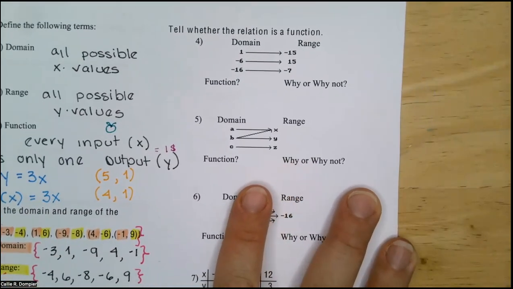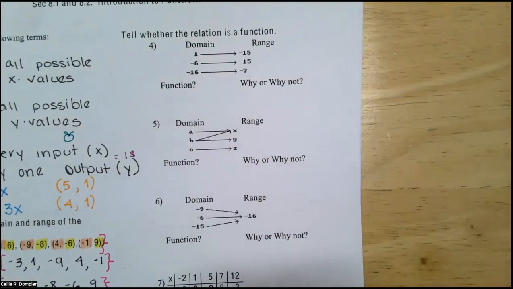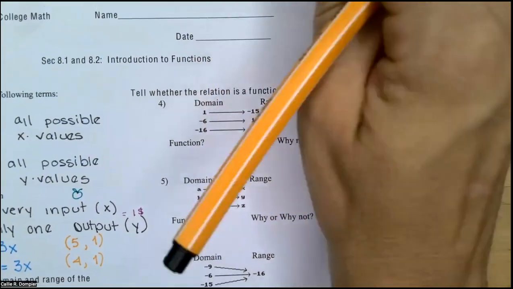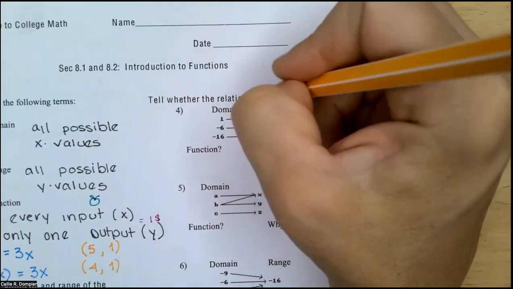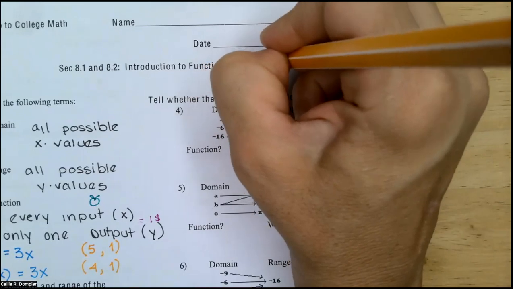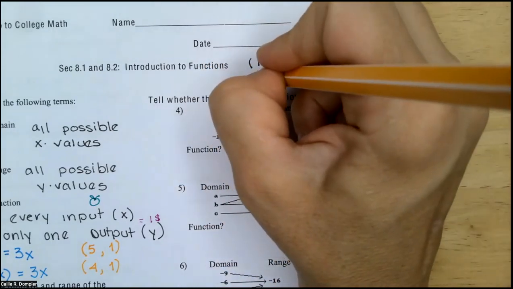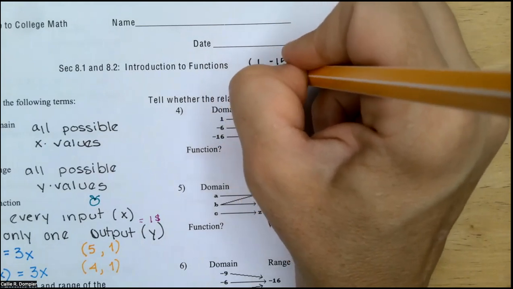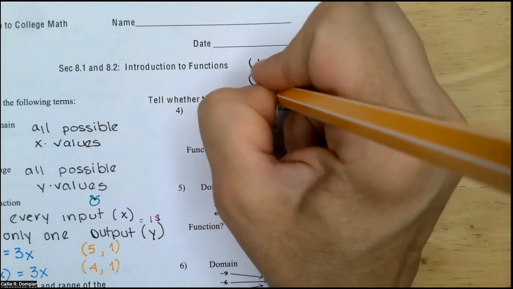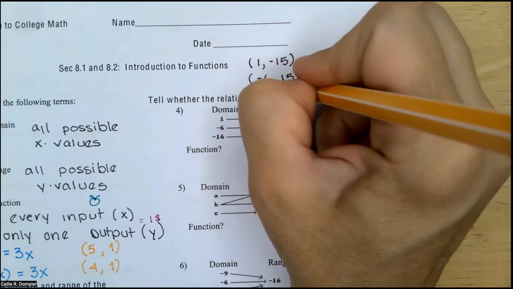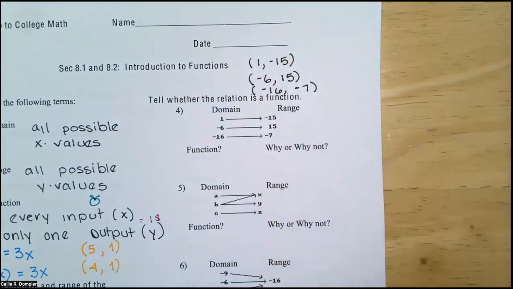Here, this is just called a mapping. A mapping can be interpreted as a bunch of points, right? So 1 mapped to -15 is just 1, -15. -6 mapped to 15 is -6, 15. -16, -7. Good.